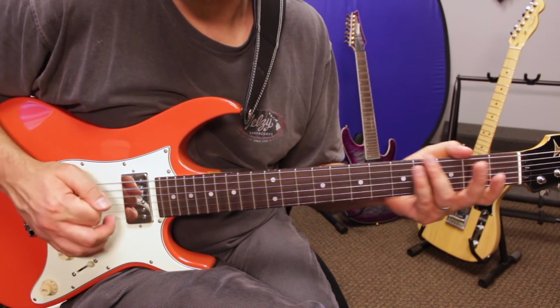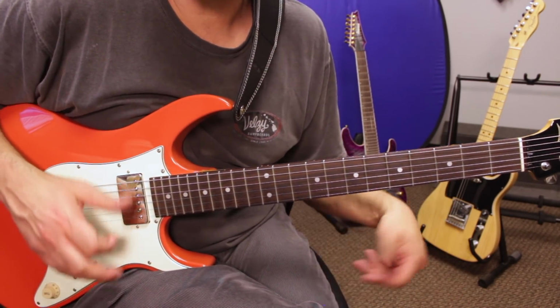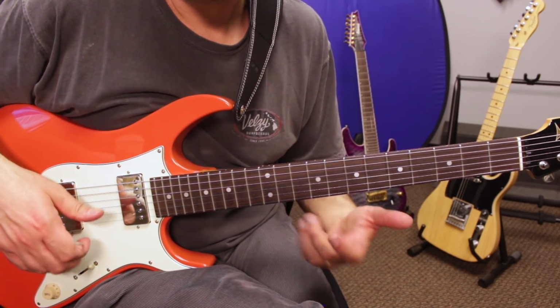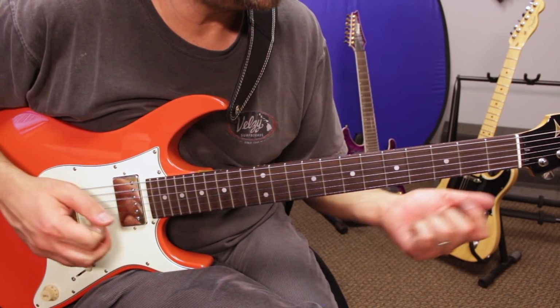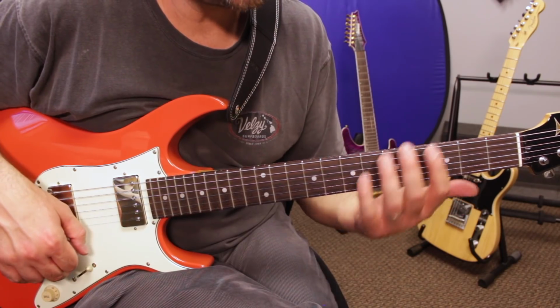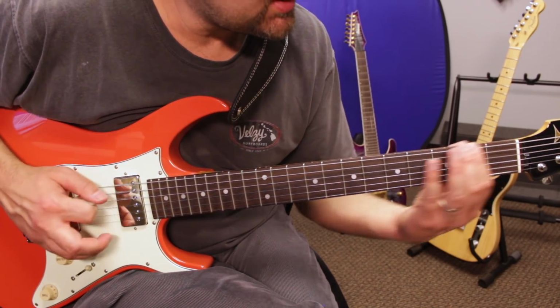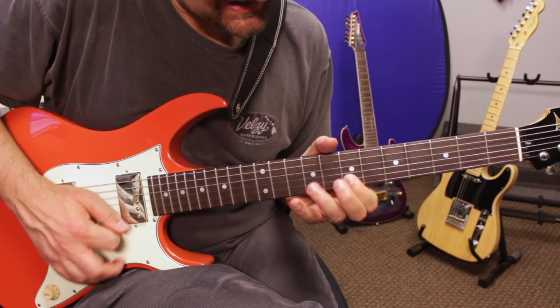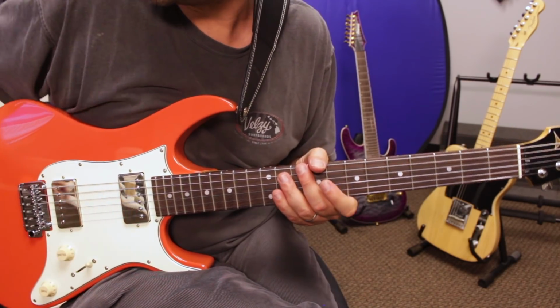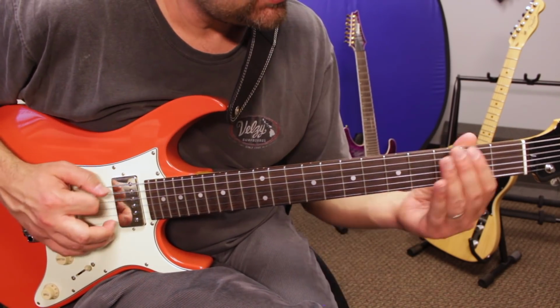4 notes are enough, really, to give you clues as to what full scale we're dealing with. And just with 4 notes, you can use octaves, like maybe we have. That lick would work there, probably. It should.